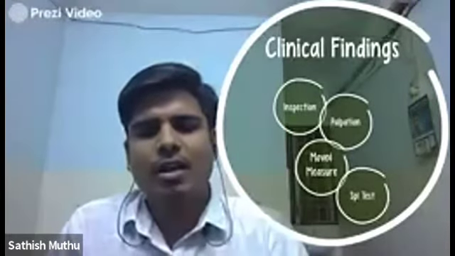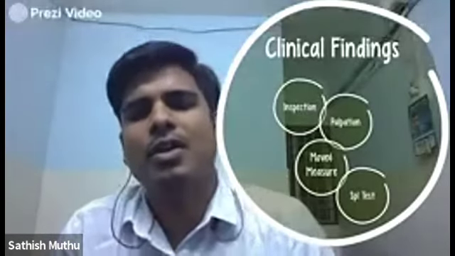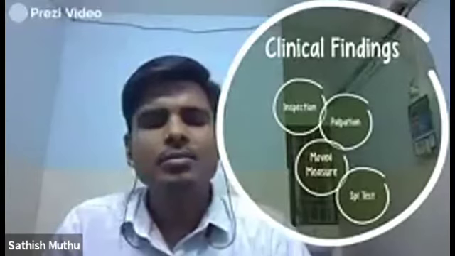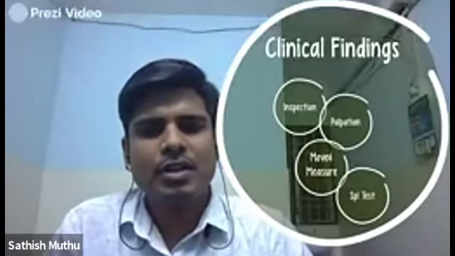And then you can also comment about wasting. Since he's a chronic or neglected or failed case, there will definitely be wasting of either the thigh segment or the leg segment. If it is very obvious in the thigh segment, you can say the thigh segment is more wasted compared to the opposite side. And proceed with the inspection findings of the hip examination proper.